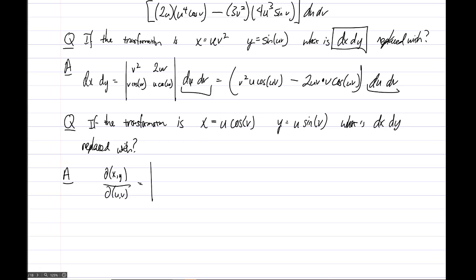So with respect to u, we'll get cosine of v, and then differentiating with respect to v, let's see, cosine will differentiate to negative sine, right? So negative u sine of v. Then look at u sine of v and differentiate with respect to u first, and you'll get sine of v. And then differentiate the y formula with respect to v, and you'll get u cosine of v.